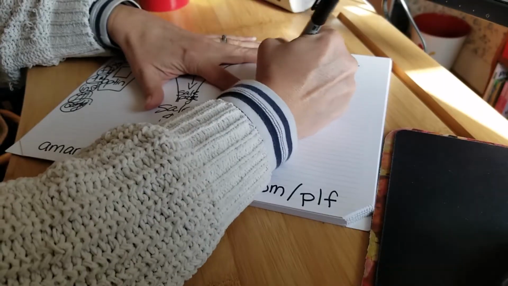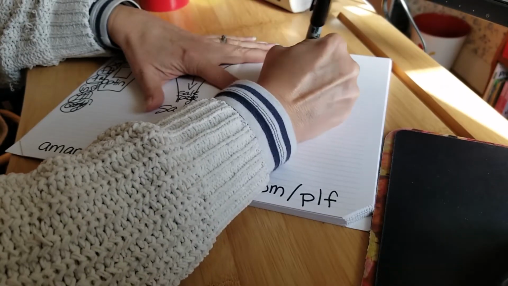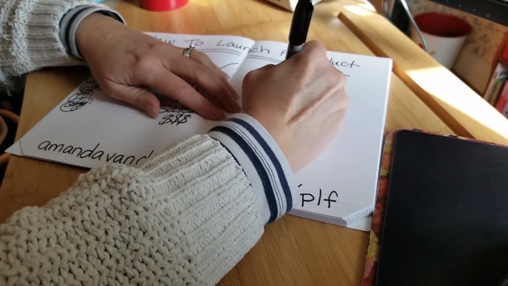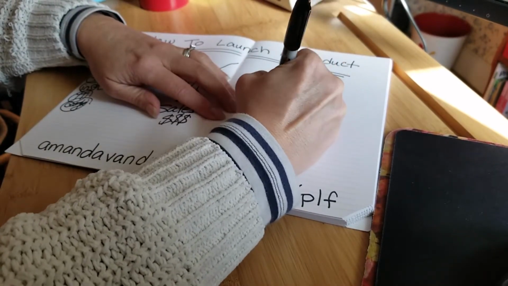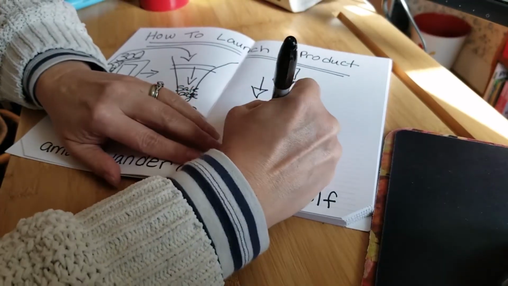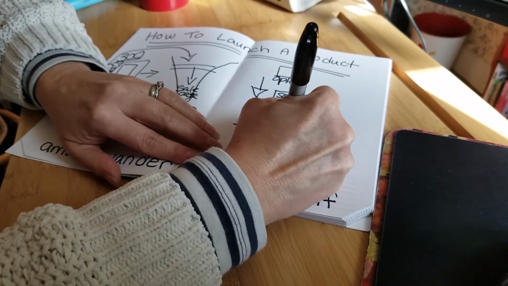So that's a very basic idea of how the system works. But what I want to go into detail is how to create that. So we're going to start with our opt-in page, and we're going to go down into our sales page. And I have a special example for you to show you what kind of a sales page is going to be the most effective for you. And then that drives down into the sales.